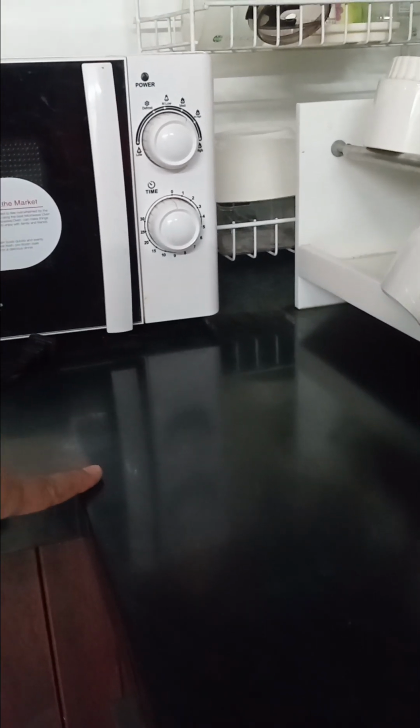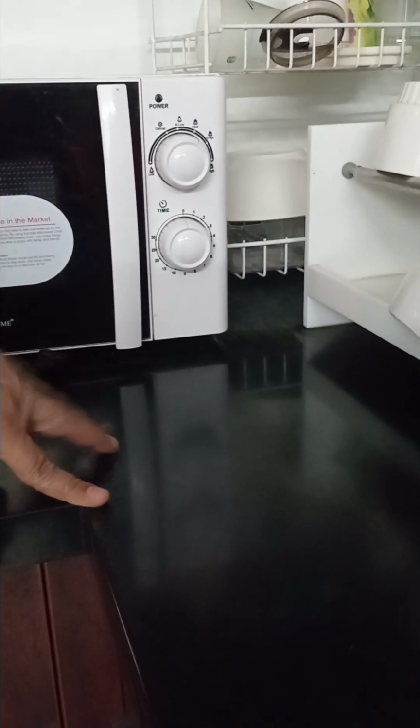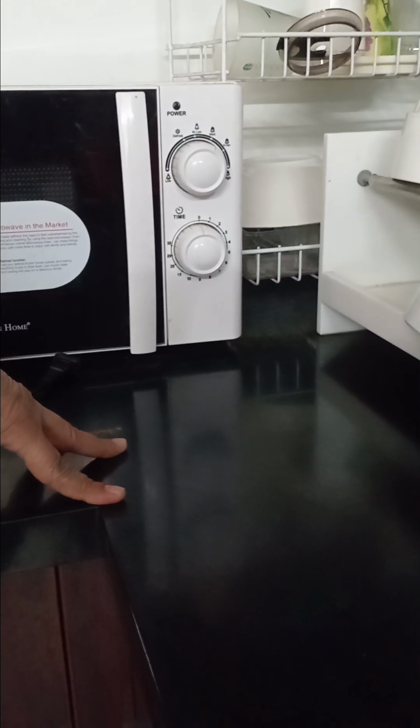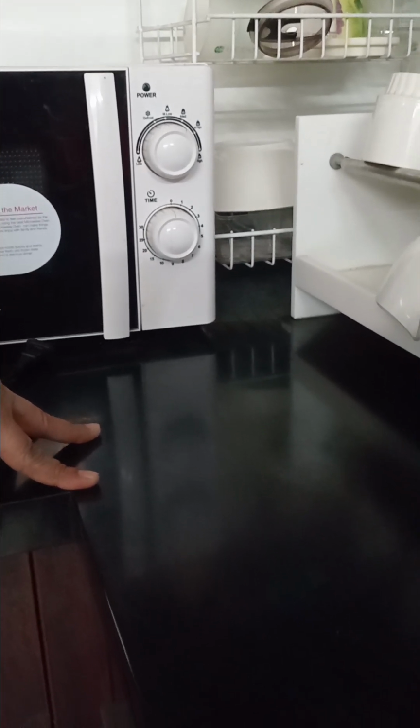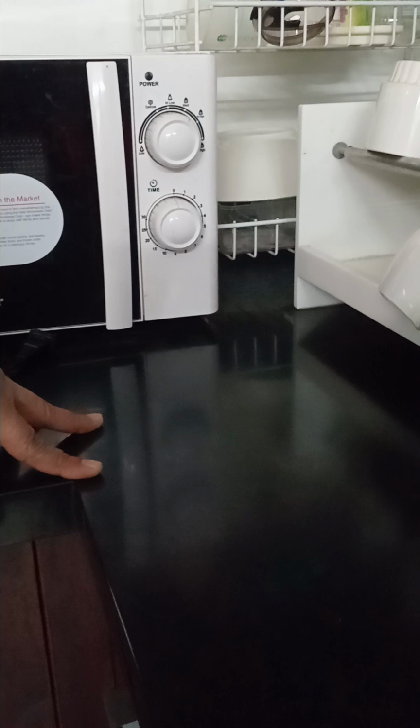There is a seamless line because of the glue, and after the buffing process and sanding and everything, you cannot see the line anymore. So a tabletop, if it is made of solid surface, must be seamless.